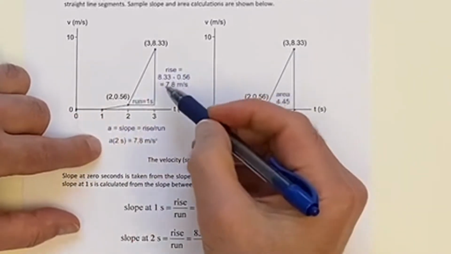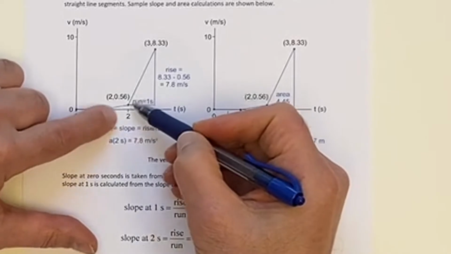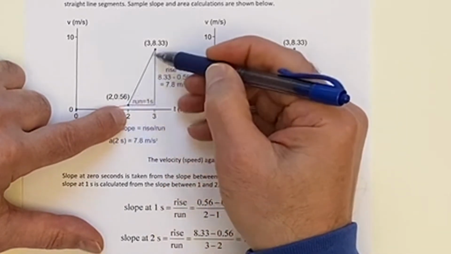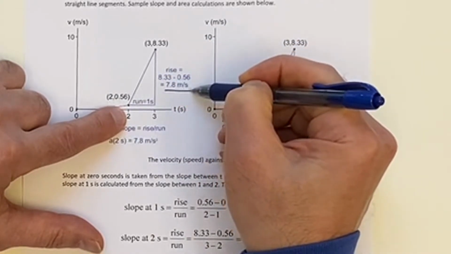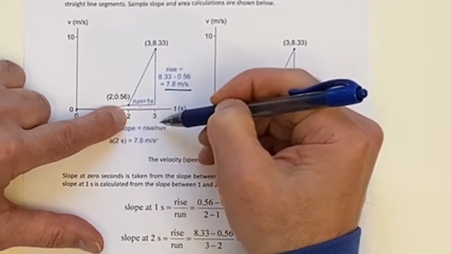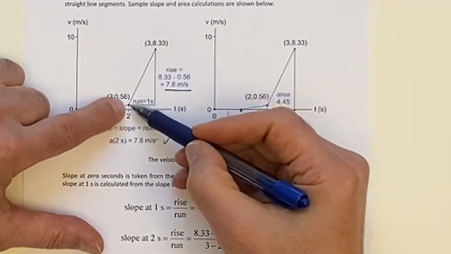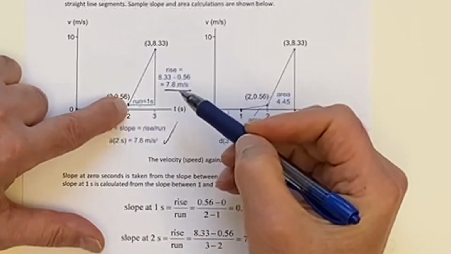So here, the slope at, say, 2 seconds, you would go from 0.56 to 8.33, so that's a rise of 7.8, and divide by the run, 1 second. So that's it. That's all you have to do. And that would be the acceleration assigned at 2 seconds in our model.